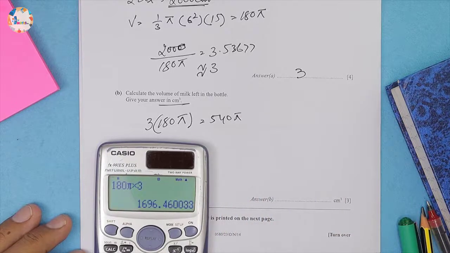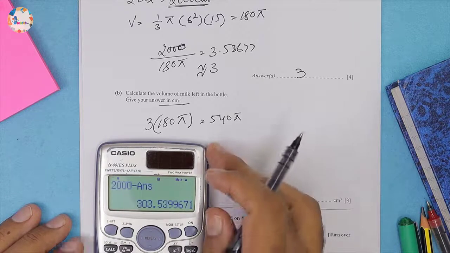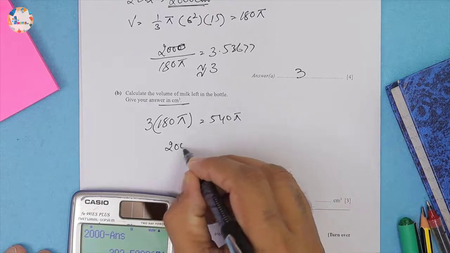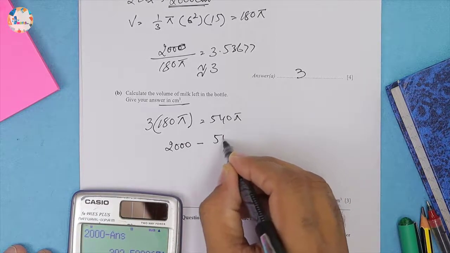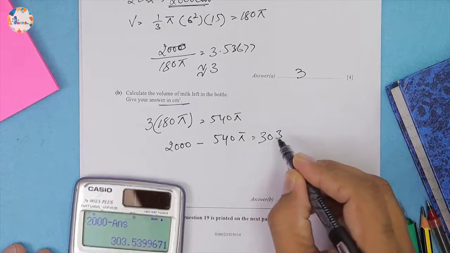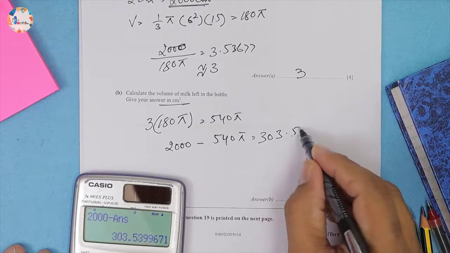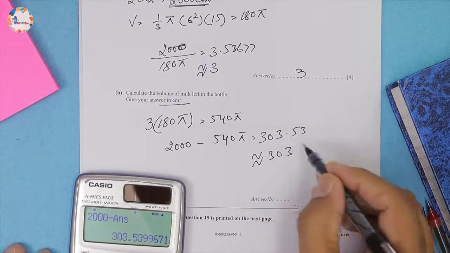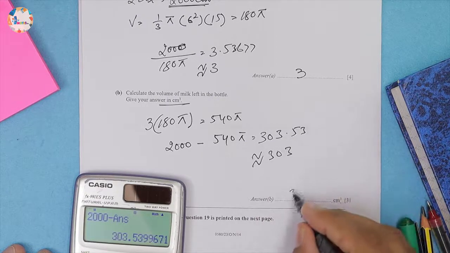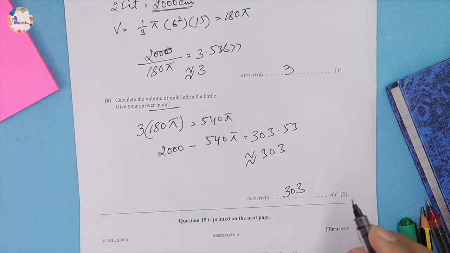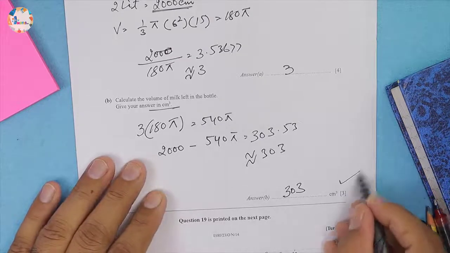So 2000 minus 540 pi is equal to 303.53. So approximately 303, or you can round it to 304 as well. I'm writing 303. 304 is also a correct answer. So this is what is required for this one.